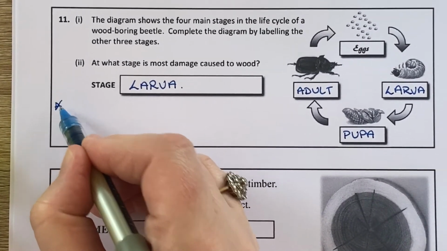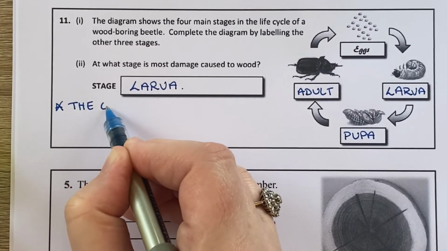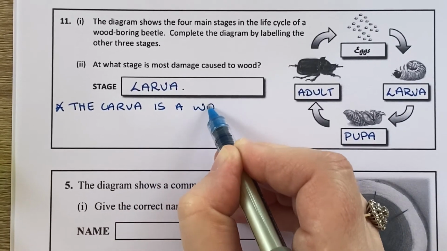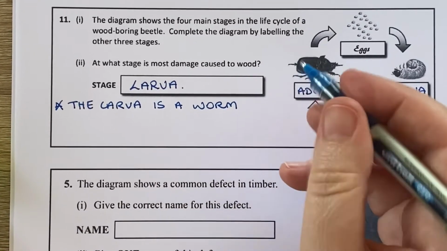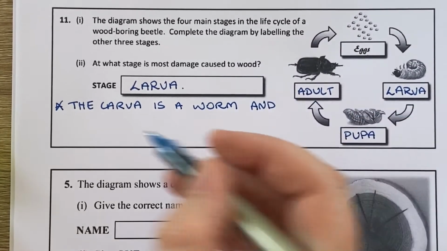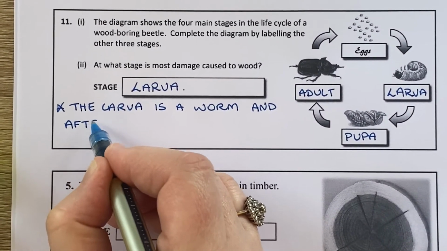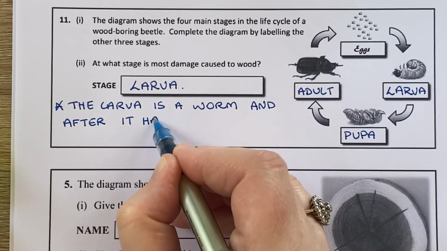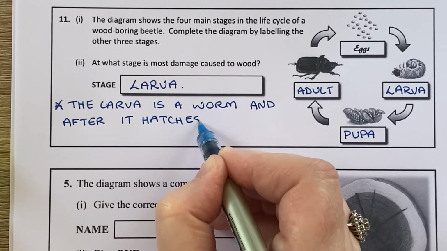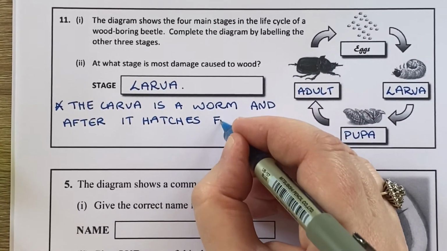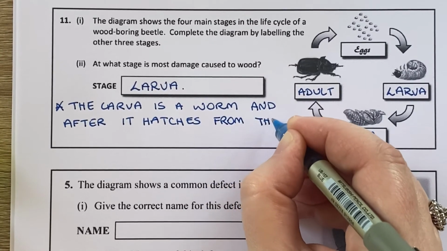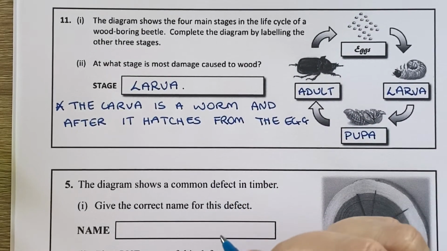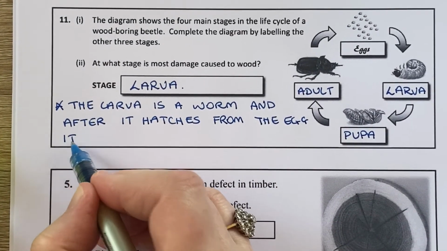Right, so what happens anyway? The larva is a worm, and after it hatches from the egg, it eats through the wood. That's when it causes the damage.